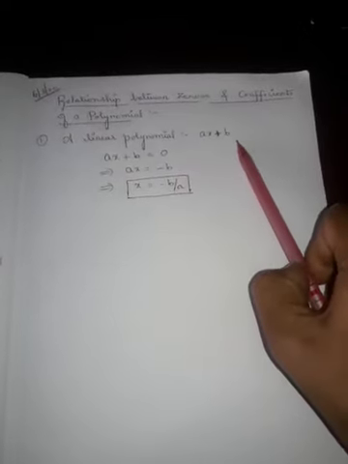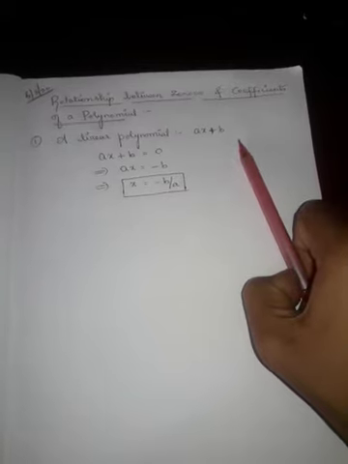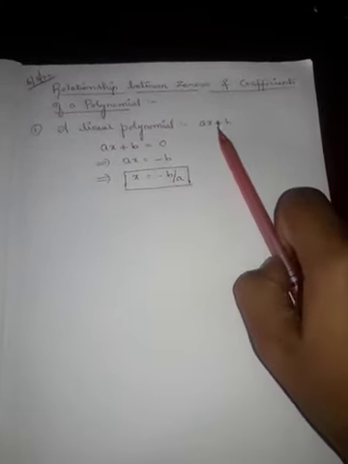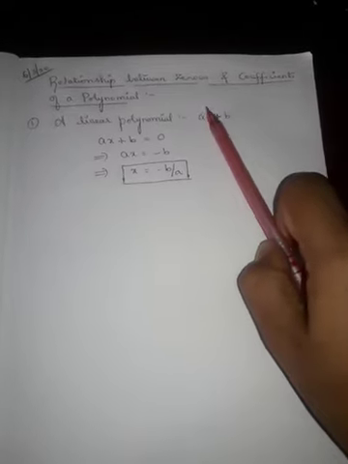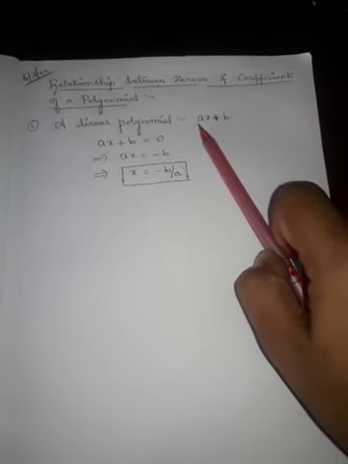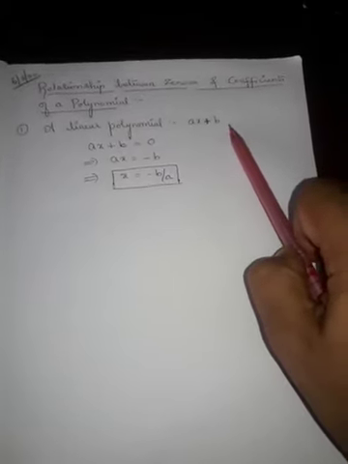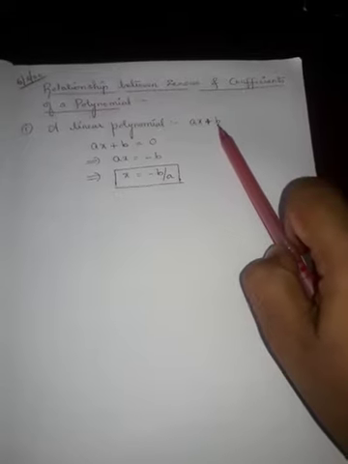What is the general representation of a linear polynomial? As I discussed in the last class, the general representation of a linear polynomial is ax plus b. This is the standard form of expressing a linear polynomial. Linear means degree 1. The variable should have a degree 1. So we have written ax. a is the coefficient of x and b is a constant term. So this is the general representation of a linear polynomial, ax plus b.